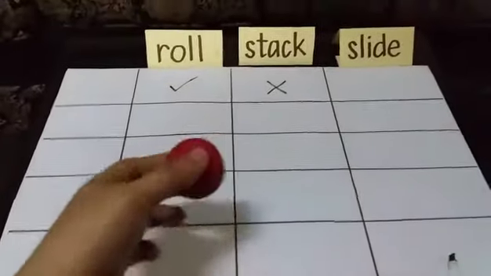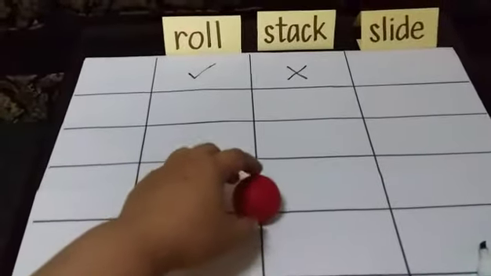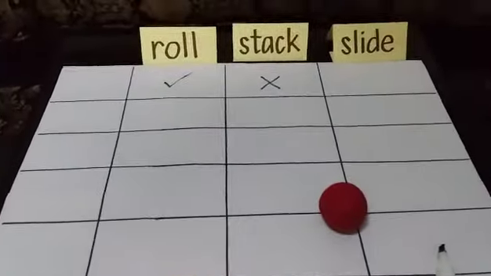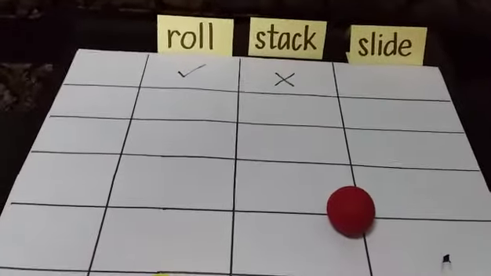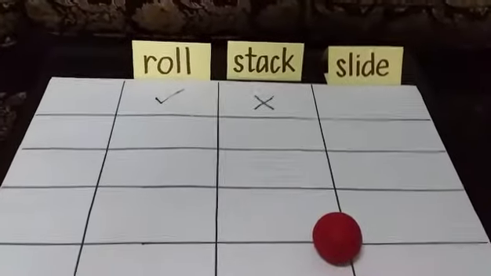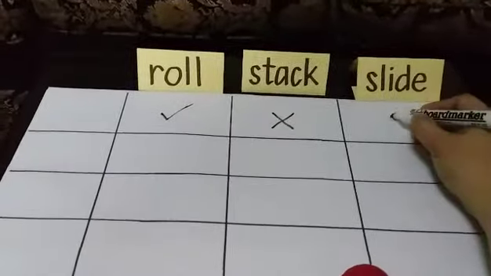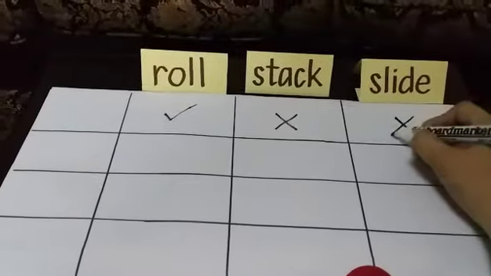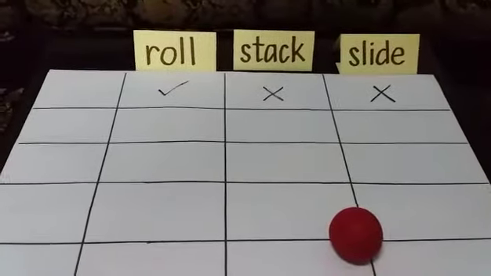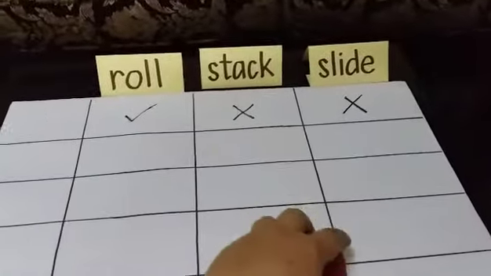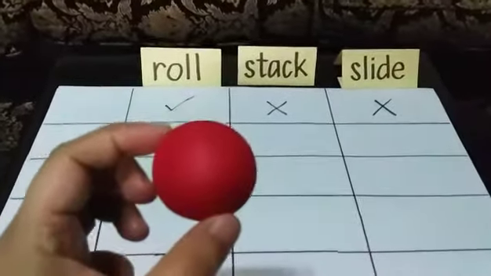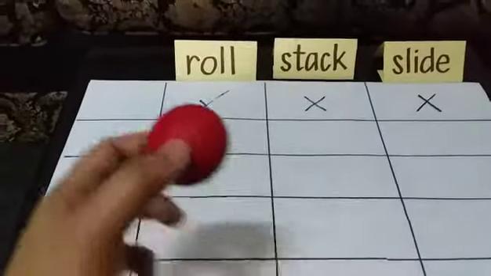Will this sphere slide? I'm going to push like this. Will it slide? No, it rolls, not slide. Since it didn't slide, we are going to put an X here in this column. Okay, so we are done with this shape. What is this shape again? The sphere.